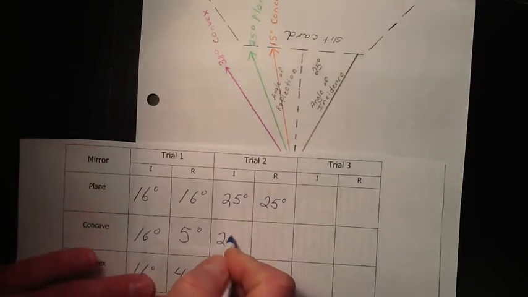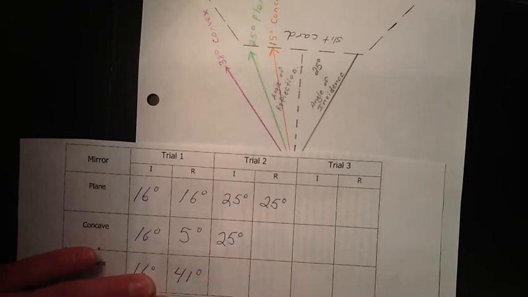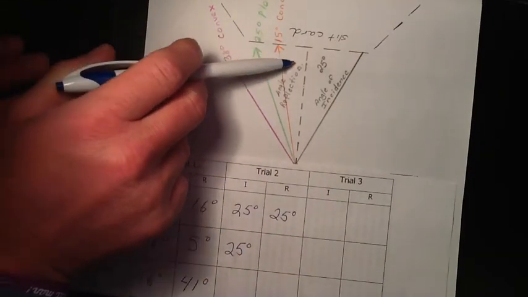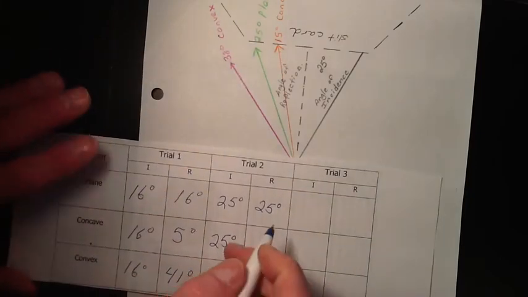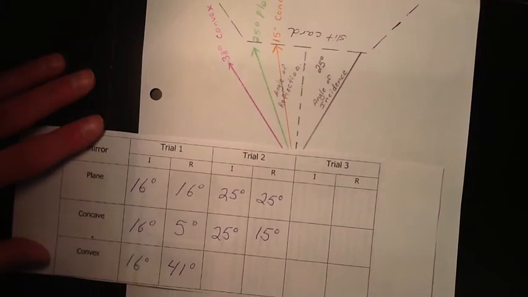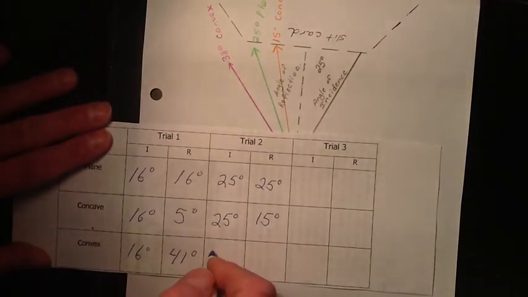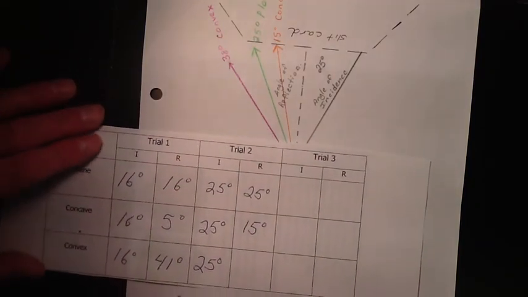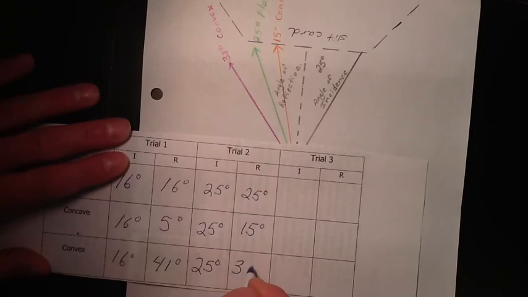For the concave, the angle of incidence was again 25 degrees, but reflected off at only 15 degrees. It decreased by 10 degrees. The angle of incidence for the convex mirror was 25 degrees and reflected off at 38 degrees, an increase of 13 degrees.